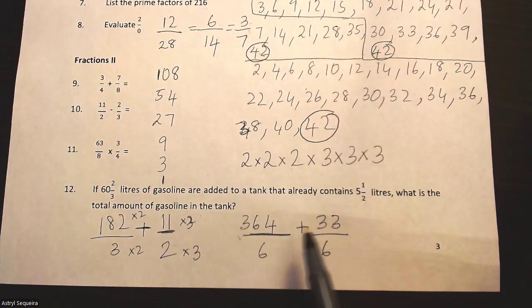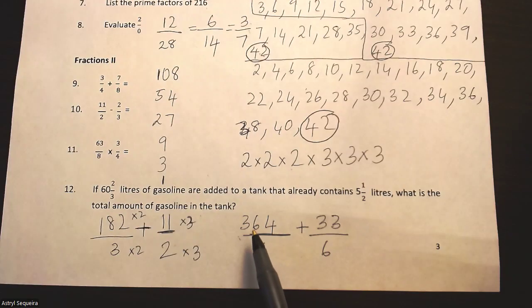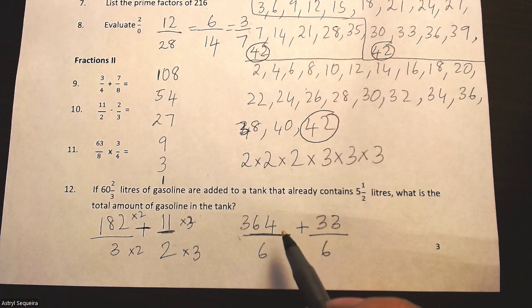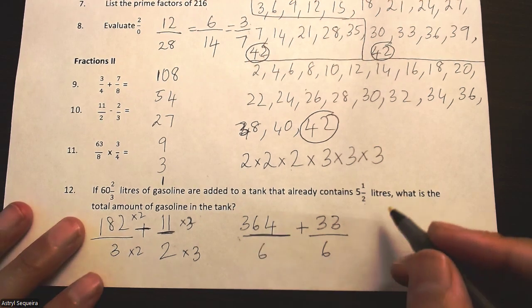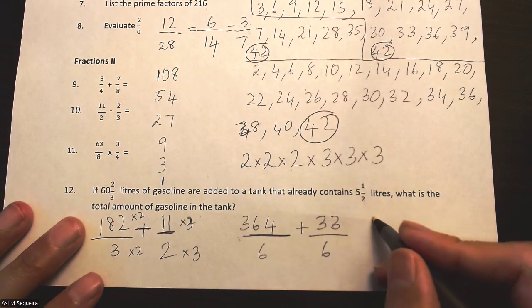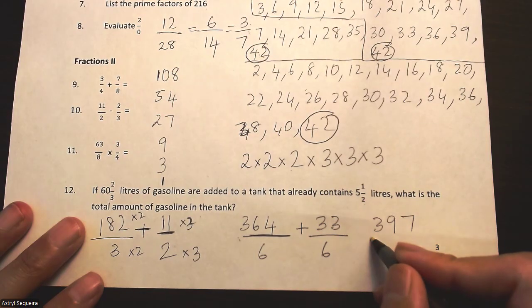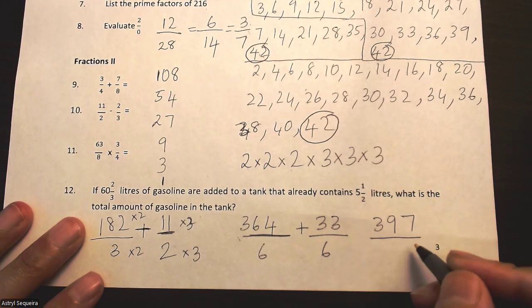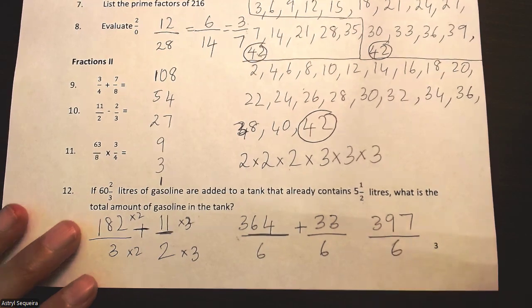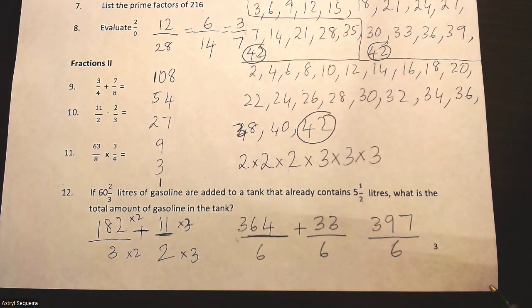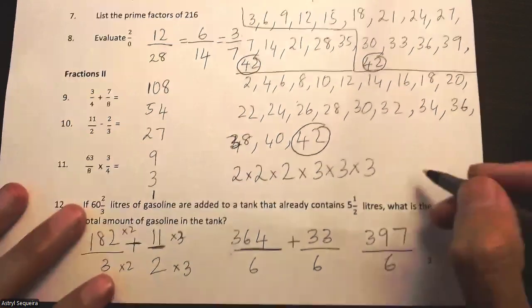Just have to combine the tops now. So 364 plus 33. 4 plus 3 is 7. 6 plus 3 is 9. 397 over 6. And now let's convert this into a mixed fraction.